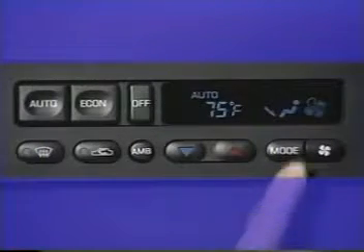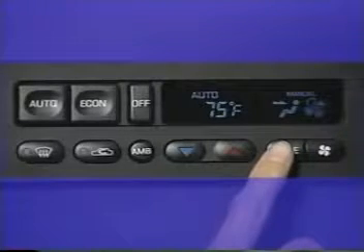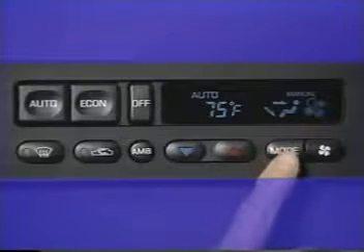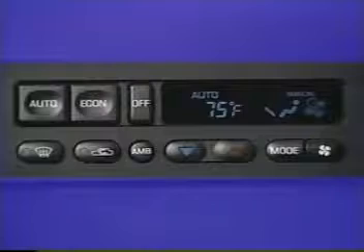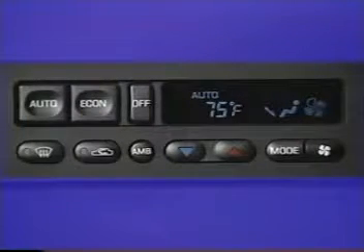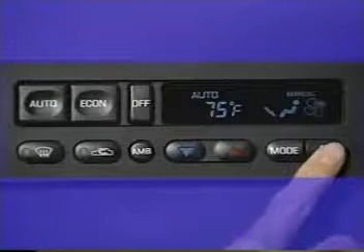This is the mode switch. If this switch is pressed, the air outlet position can be fixed at vent, bi-level, and foot def positions. This is the fan switch. If this switch is pressed, the fan speed can be controlled at 4 levels.